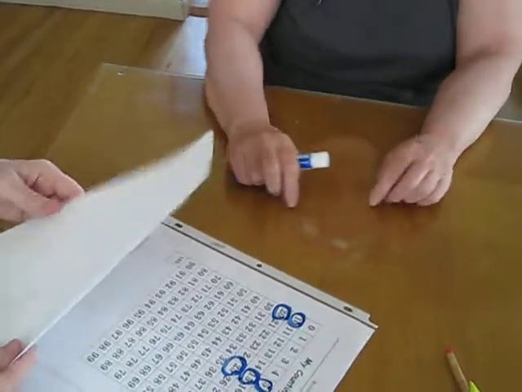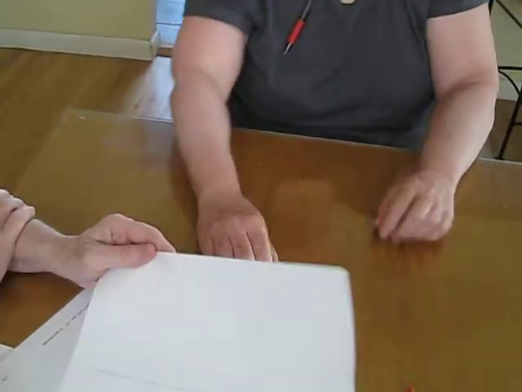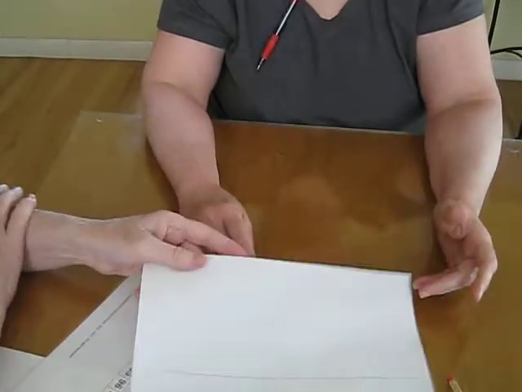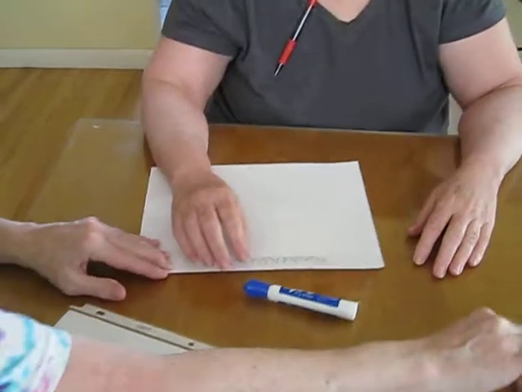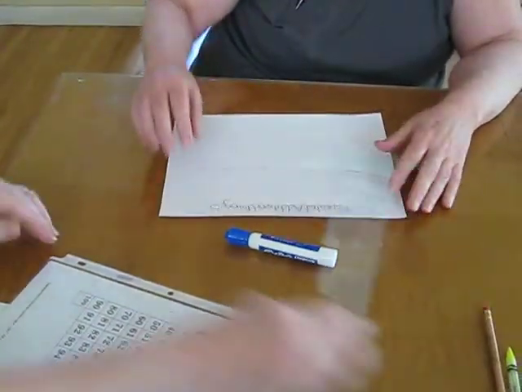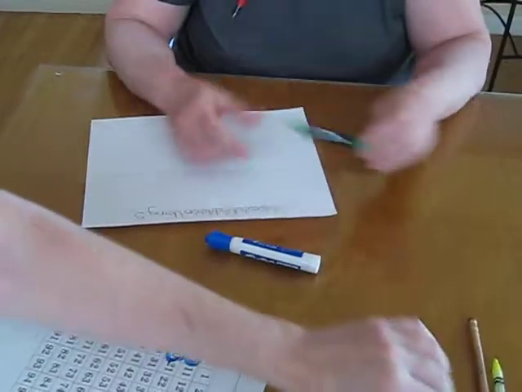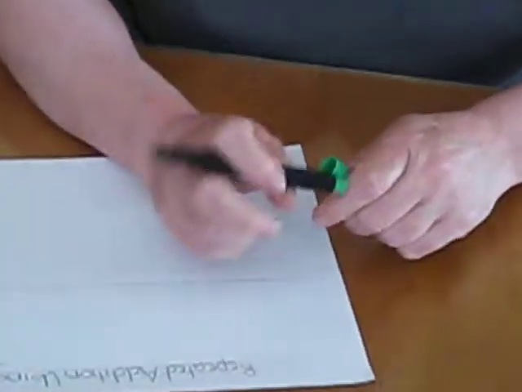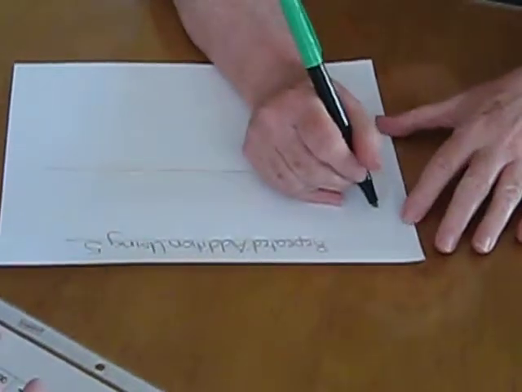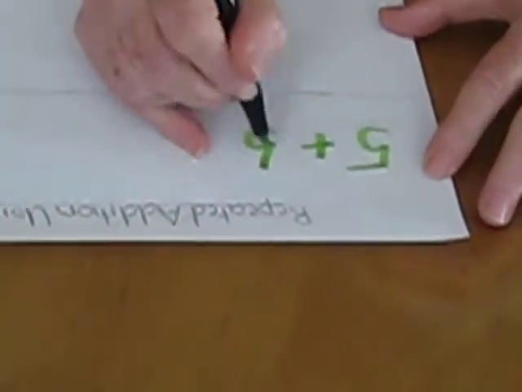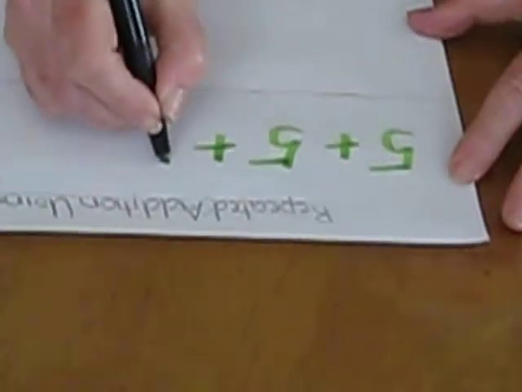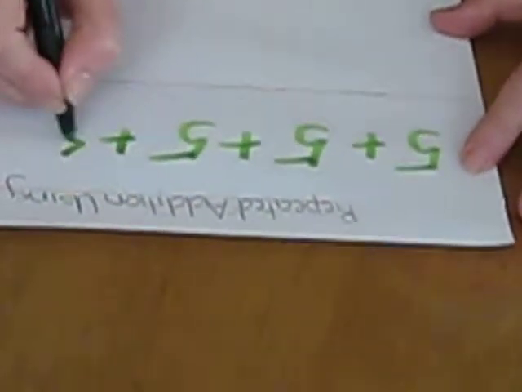Now, finally, do you think that you can write a number sentence adding 5 repeatedly to reach the sum of 25? Okay, the green marker. So I have to write a number sentence. Yes, using 5, just 5 repeatedly. Visualize that. So start with what number? 5 plus 5 plus 5 plus 5 plus 5.